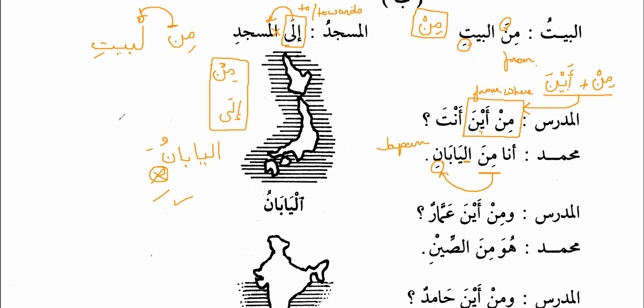What about if it was only Yaban and with min? Then what would have been the haraka? Never a kasra. A kasra cannot come with the country name when it does not have an al.